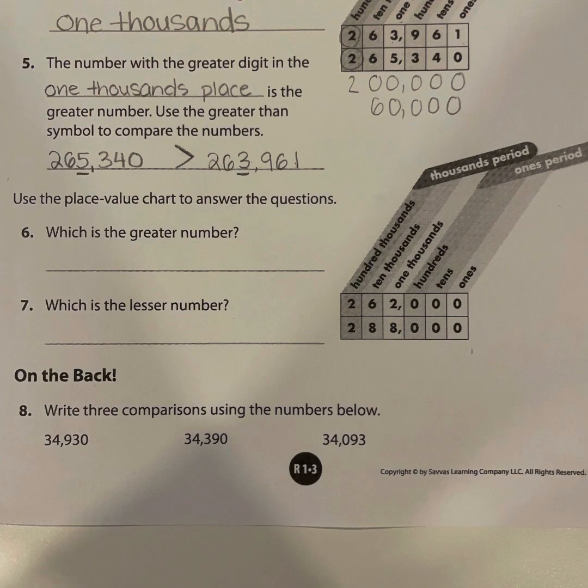For numbers 6 and 7, they want you to use the place value chart to answer the questions. So which is the greater number and which is the lesser number, right? Now you should know that we start comparing numbers that have the same number of digits in them on the left. Okay, so let's start in the 100,000s place.